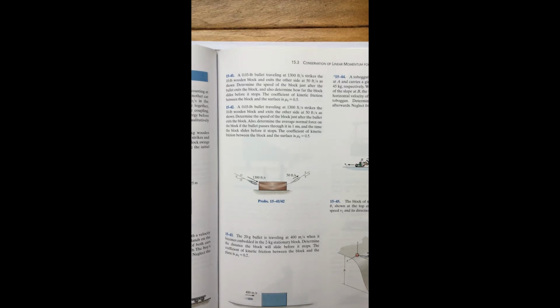This is problem 43 from chapter 15. In problem 43, the 20-gram bullet is traveling at 400 meters per second when it becomes embedded in the 2-kilogram stationary block. We are to determine the distance the block will slide before it stops. The coefficient of kinetic friction between the block and the plane is 0.2.